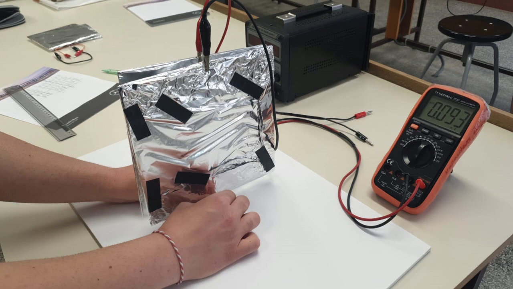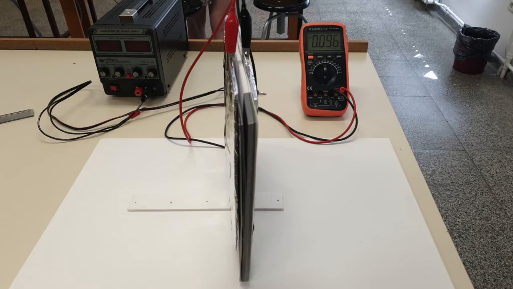Here you can see the value of the capacitance for parallel plates with an area of 400 cm squared and a distance of 1.5 cm between the plates. Here you can see the value of the capacitance for the same setup but when there is paper between the plates.